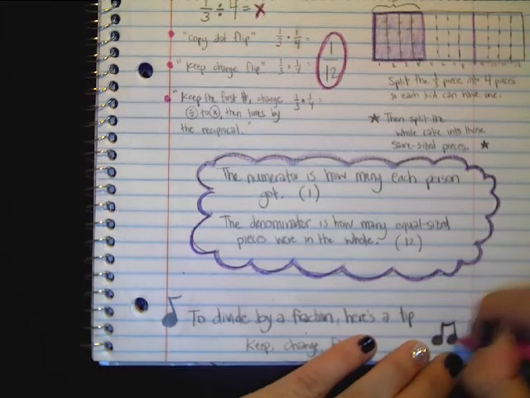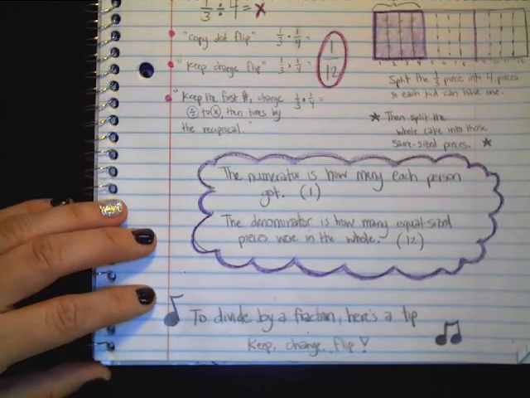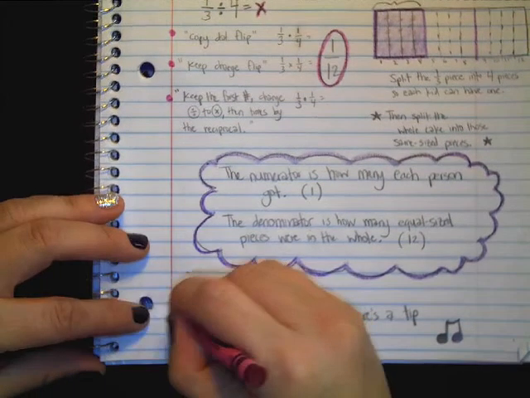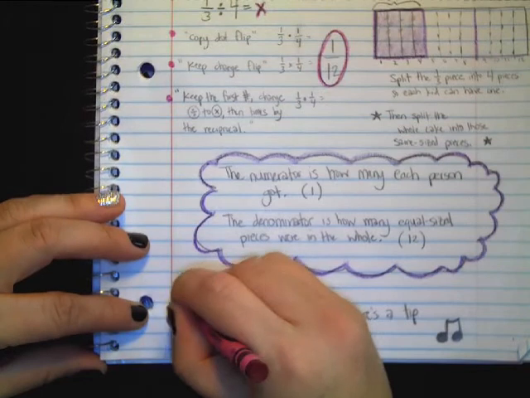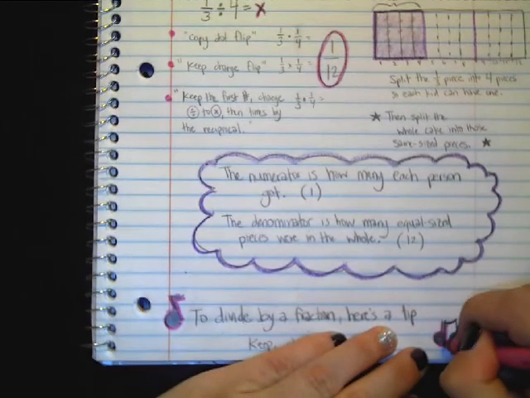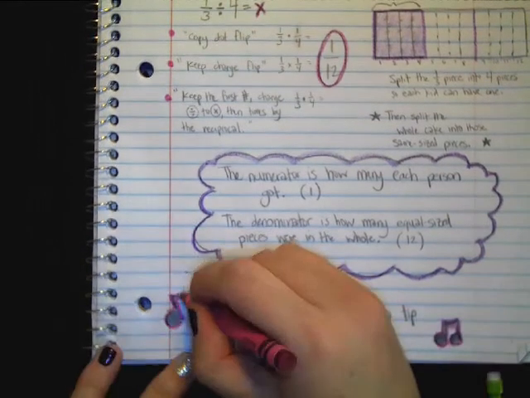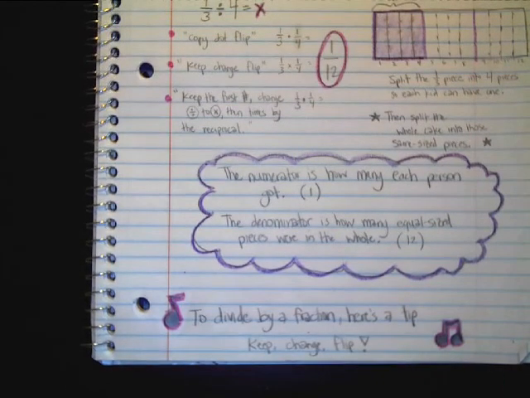Remember, those tricks always have some sort of meaning. We talked about that when we compared fractions. How sometimes you think you could just cross multiply, but really what's happening is you're finding a common denominator. So just really cool. So to divide by a fraction, here's a tip. Keep, change, flip. All right, you ready to end this lesson with the video?